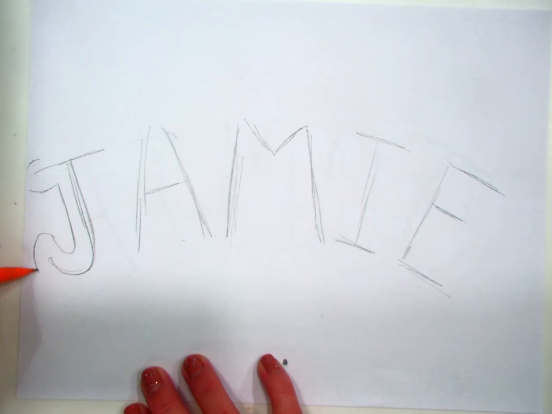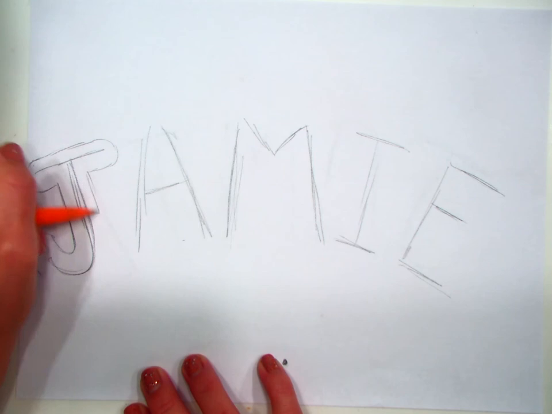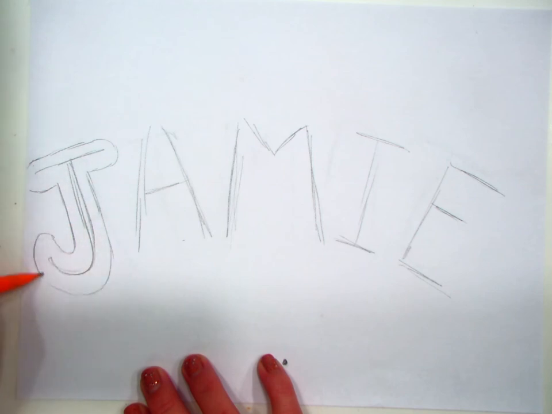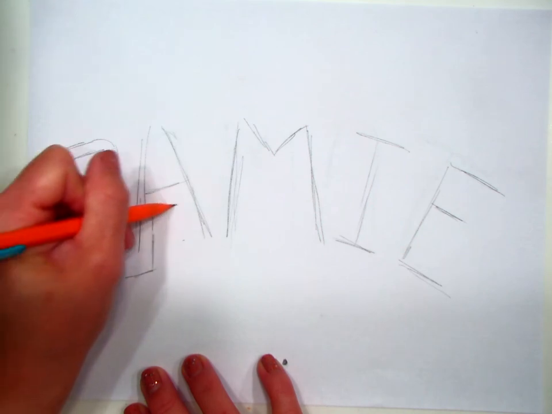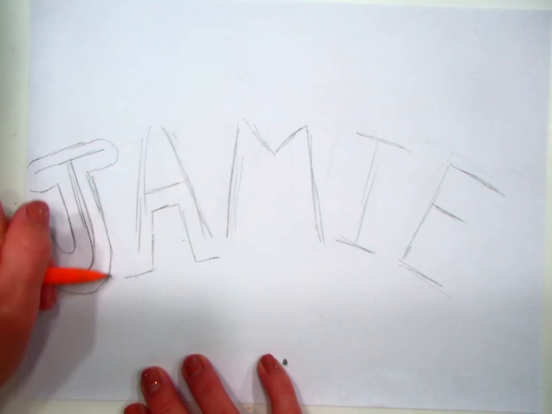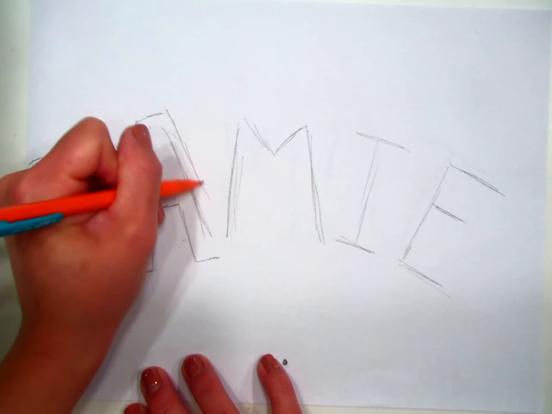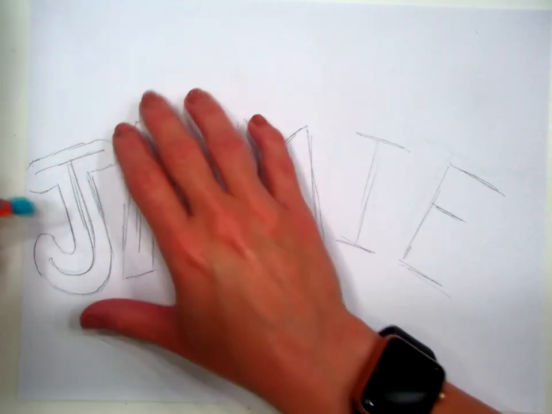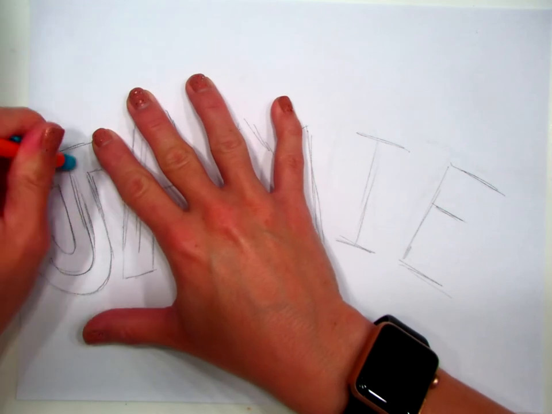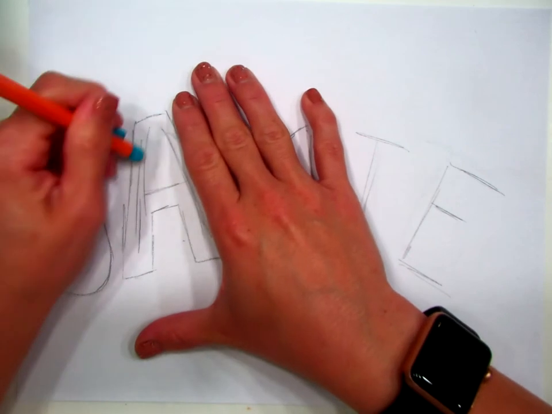So I'm going to bubble my J. Okay. I'll go ahead and block my A. Remember, I'm going to go back and erase the print, so I'll do that now. And it looks like this A is probably going to come in front of my M a little bit. Alright, now that I've erased my print, that will look a little bit better.